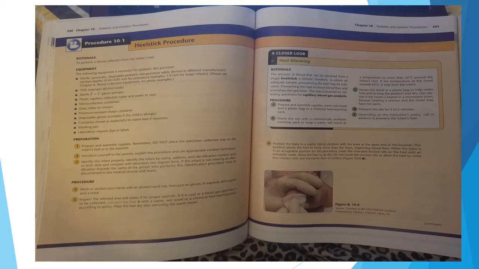Position the baby in a supine or lying position with the knee at the open end of the bassinet. This position allows the foot to hang lower than the torso, improving blood flow. When the baby is in an acceptable position for this procedure, clean the intended incision site. Do not touch the incision site or allow the heel to come in contact with any non-sterile items or surfaces.